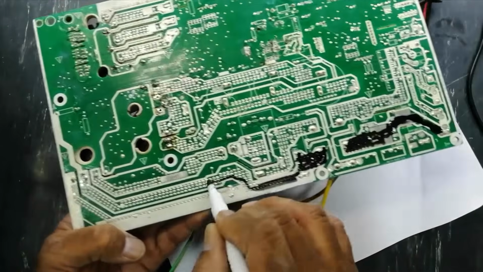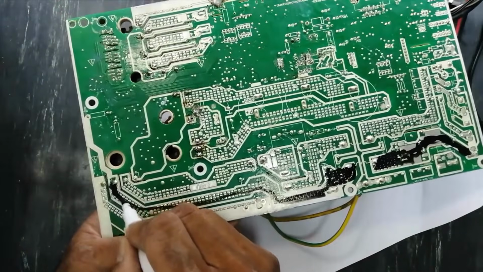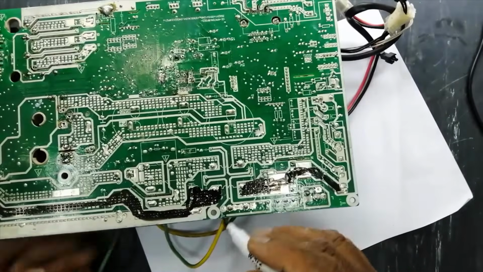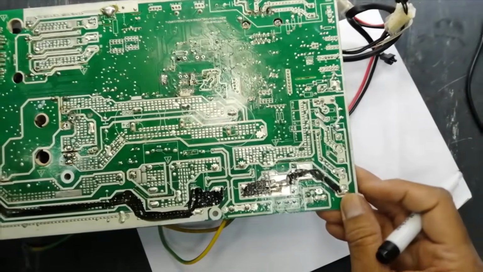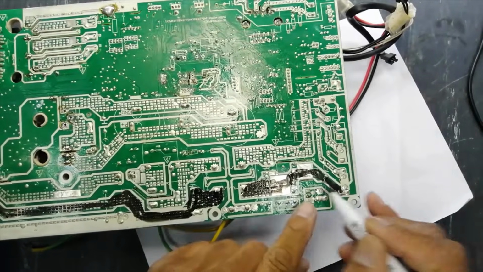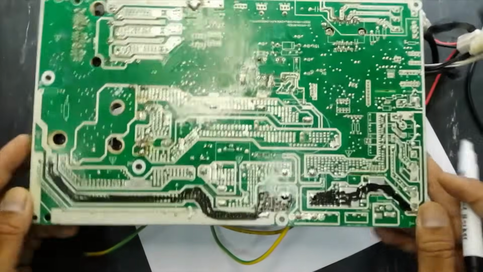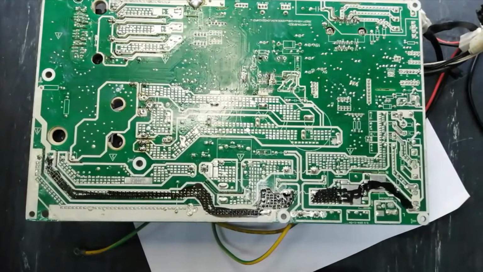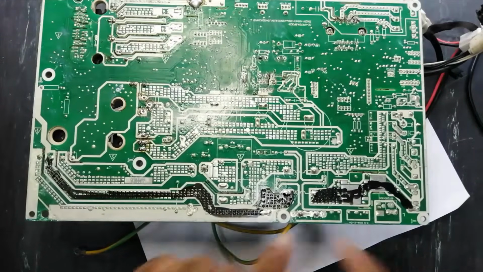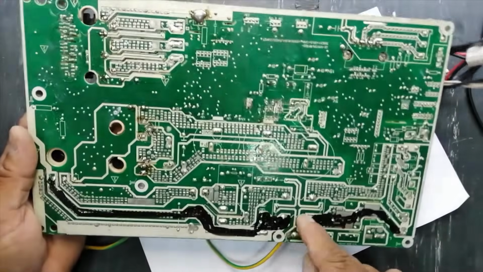This neutral line is going to this point. We have just one component in this line. From neutral, this point to this point, we have just one component, that is an inductor, in series. In series we have just one component.